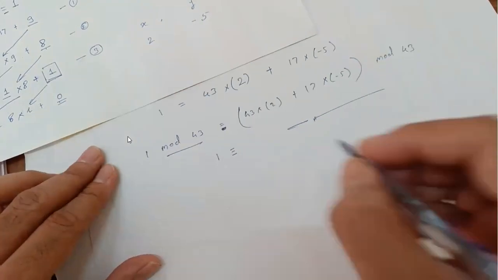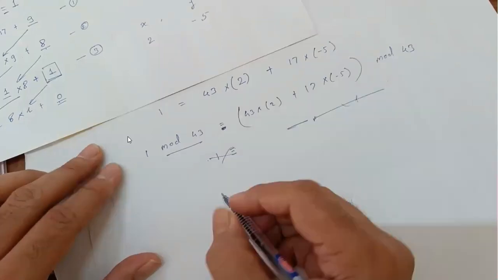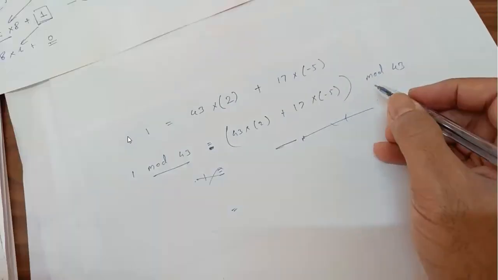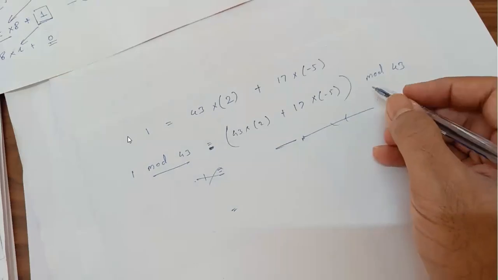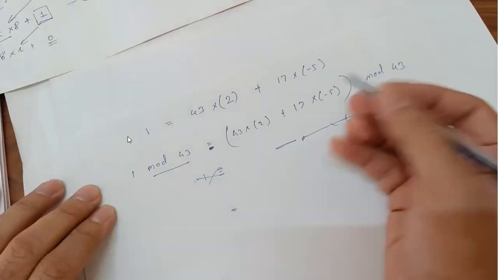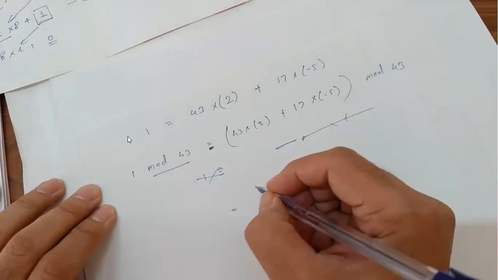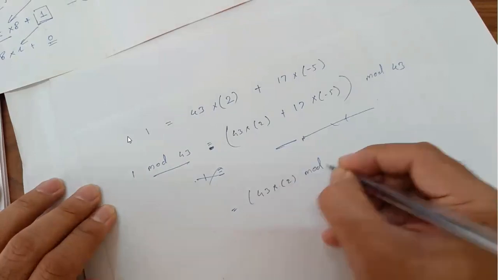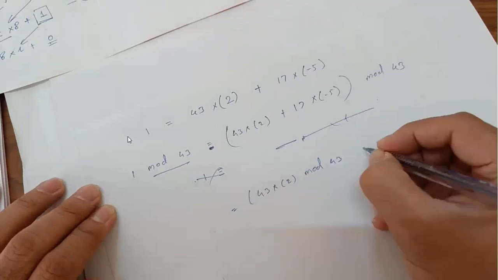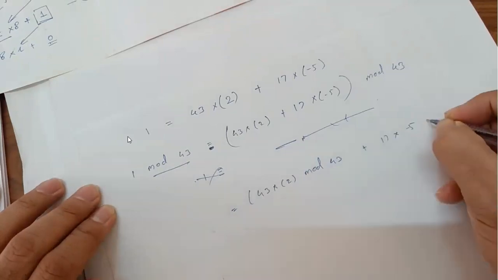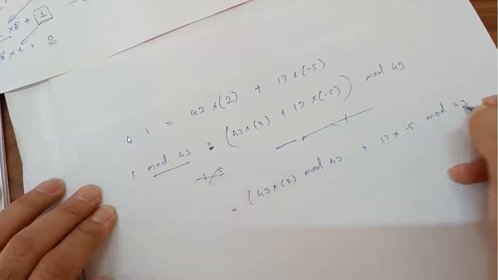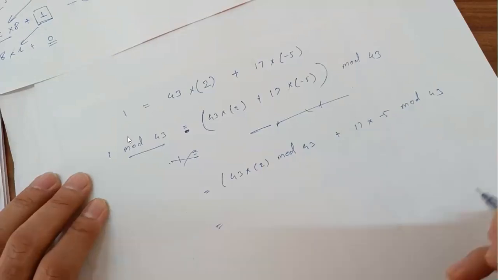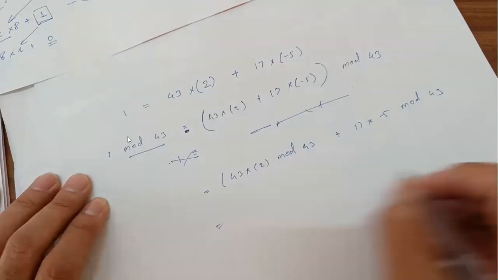So let us solve this further. As we have seen with arithmetic operations of modulo, this mod operation can be taken into the brackets: 43 into 2 mod 43, plus 17 into minus 5 mod 43. So I have taken mod for both the operations. Now can you tell me the value of the first item?